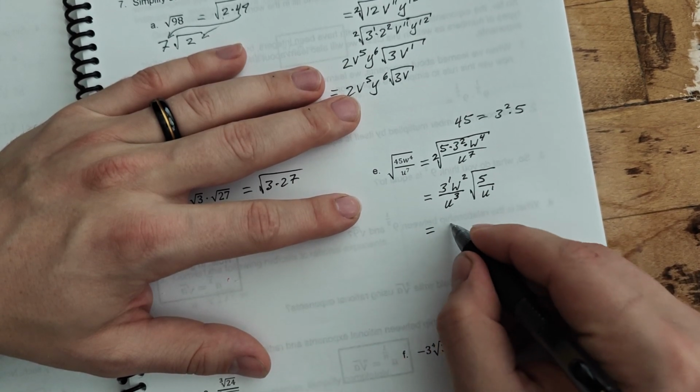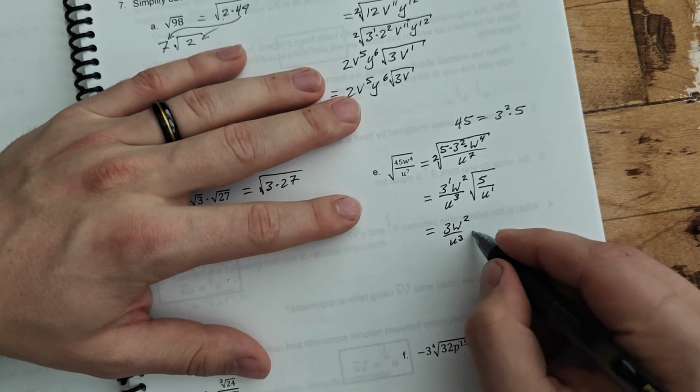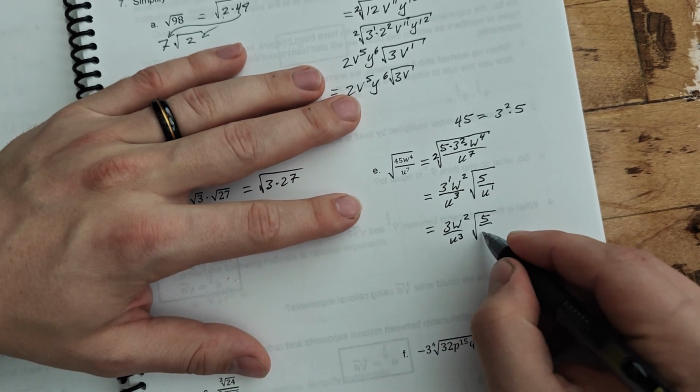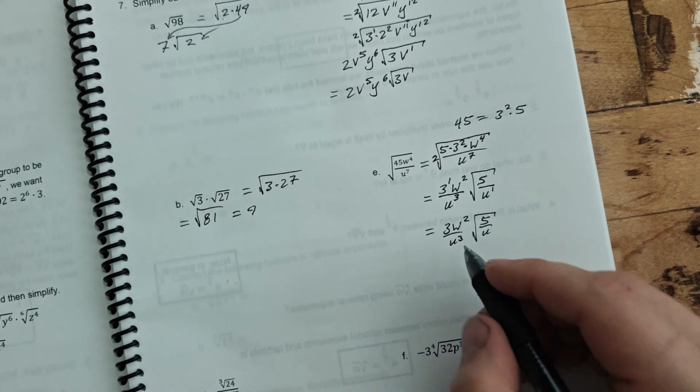And then just rewrite that nicely. 3w squared over u cubed, square root of 5 over u. That's it fully simplified.